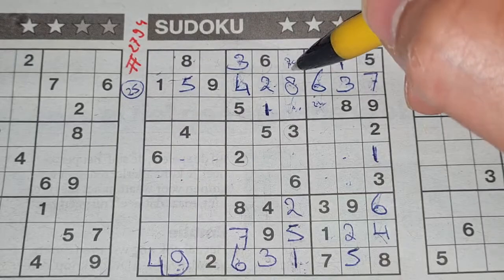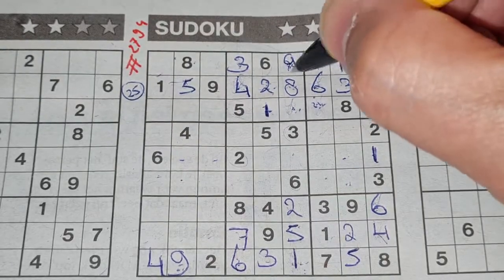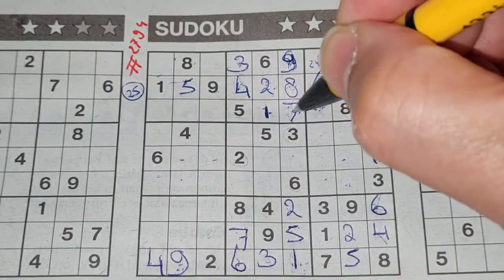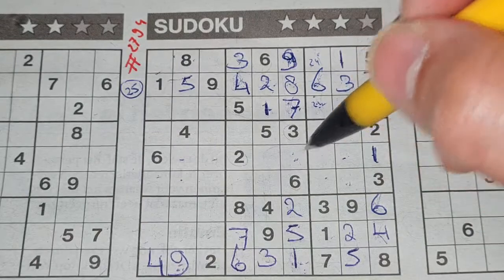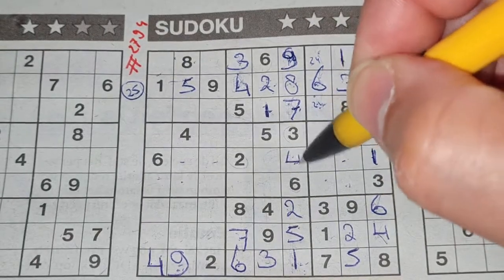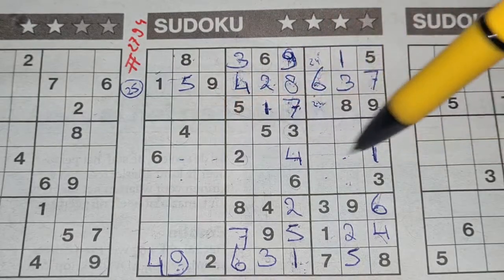Let me mark those 2 boxes. 7 and 9. Oh, we have a 9 here. So no 9 there. 9 should be here. And the 7 goes there. 1 box left in this column for the number 4. Yes, 4 is missing. So we have a 4 in this row, 4 in the middle row.